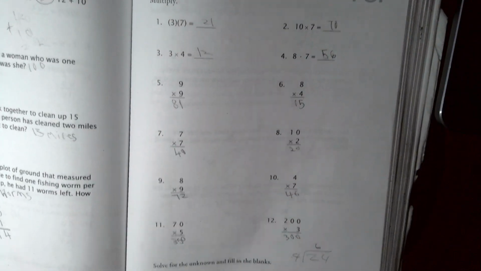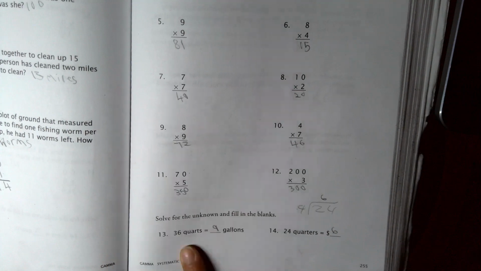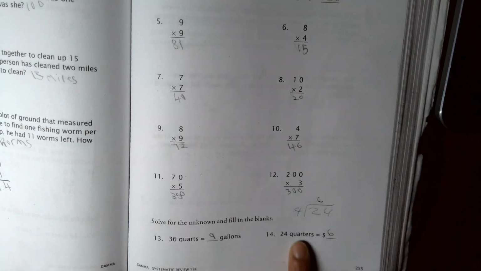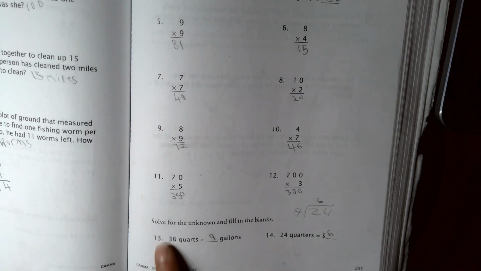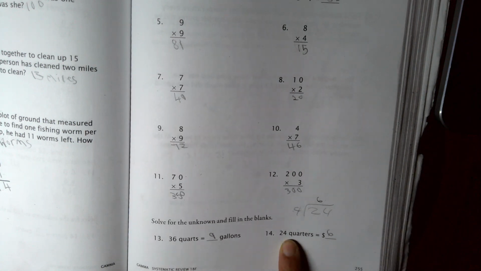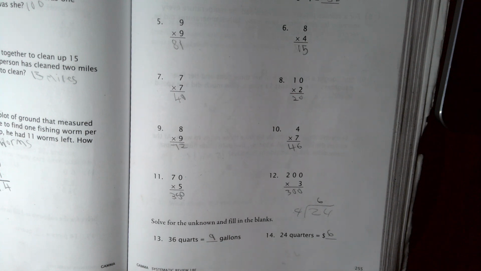And then over here we have some more review of quarts and gallons and quarters and dollars. Remember, they're just giving you the equation in opposites. Instead of giving you the two numbers you multiply, they're giving you the answer, and they're only giving you one of the numbers.